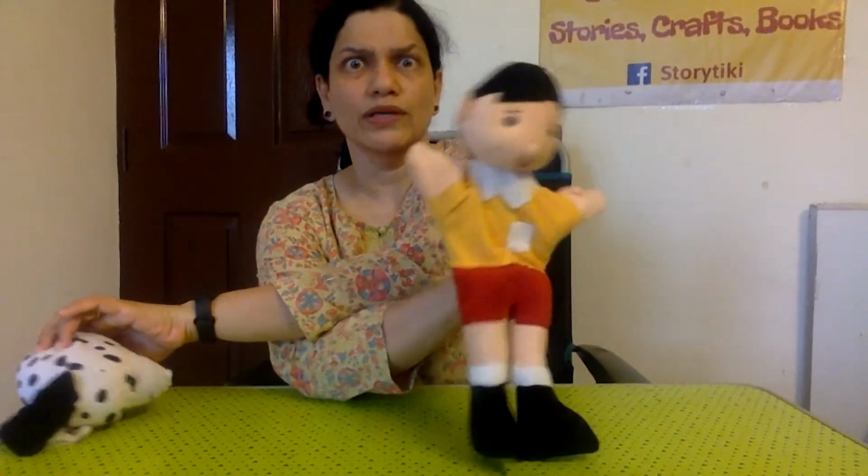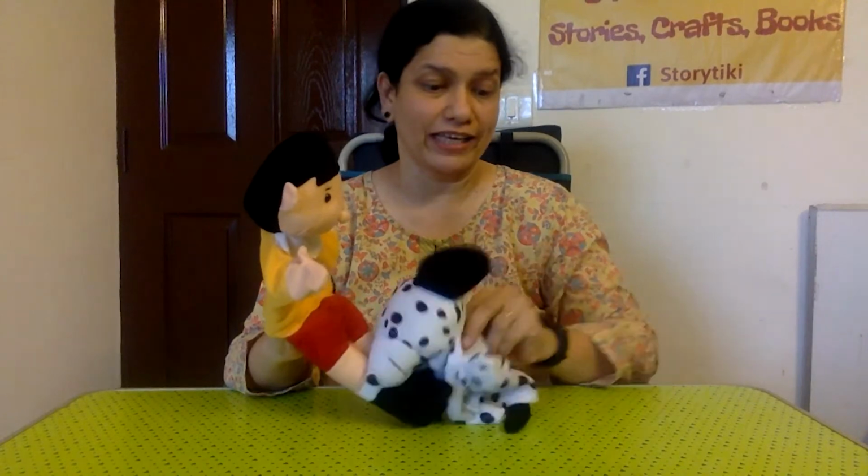And what is that sound? Said Amar. He looked here and he looked there. And what did he see in the ditch? Oh, little puppy! And Amar helped little Spotty out of the ditch. And of course, you know what dogs do when they're happy, right? Spotty was so happy to be out of the ditch. And he started wagging his tail, wag, wag, wag, wag, wag, wag.